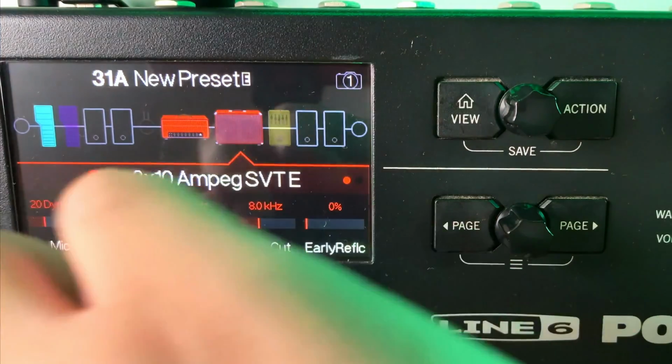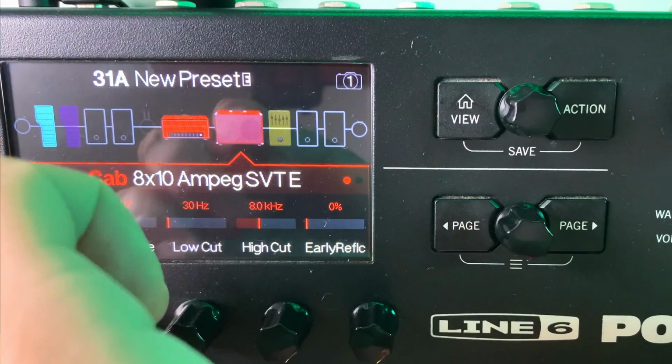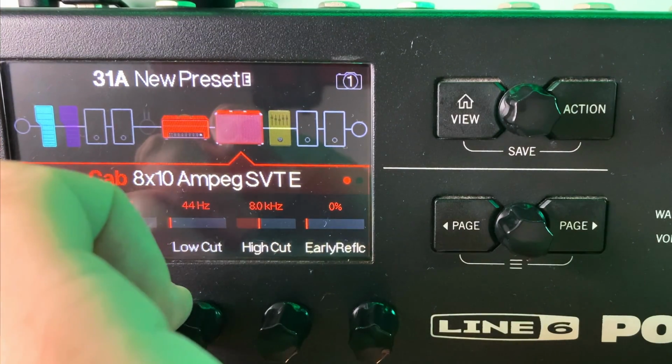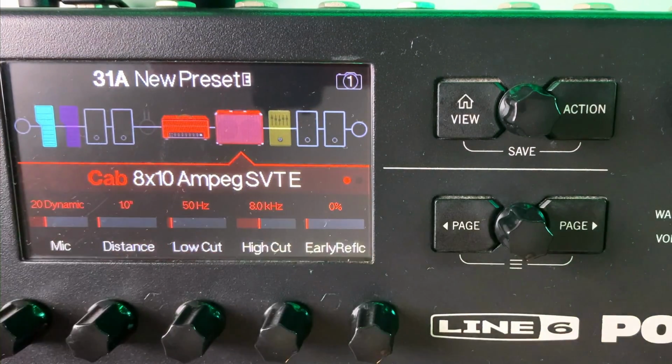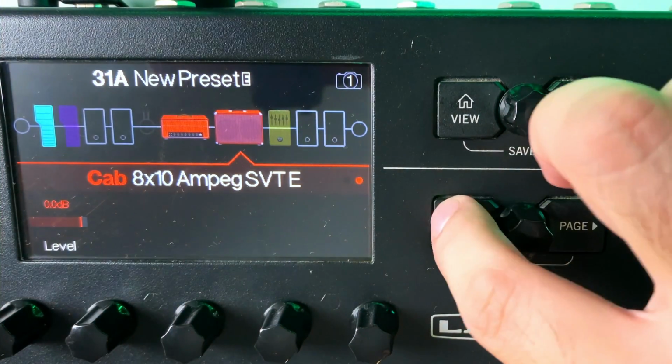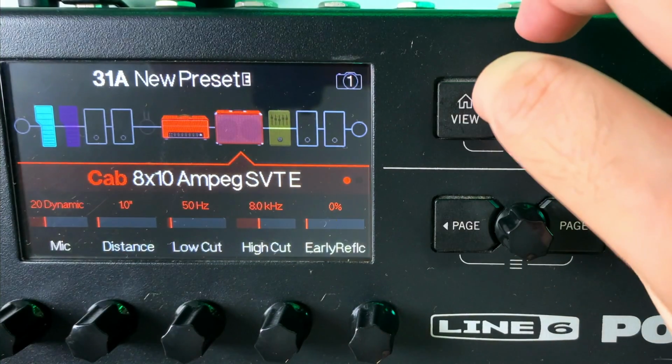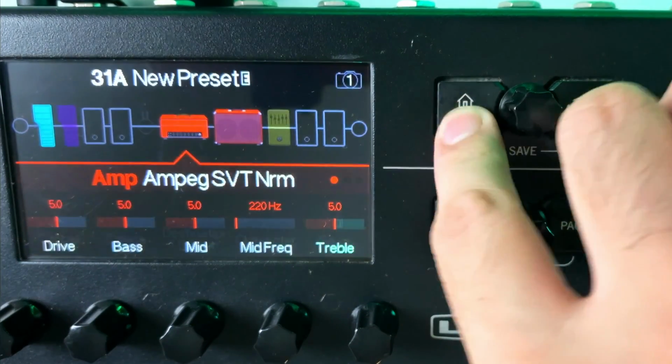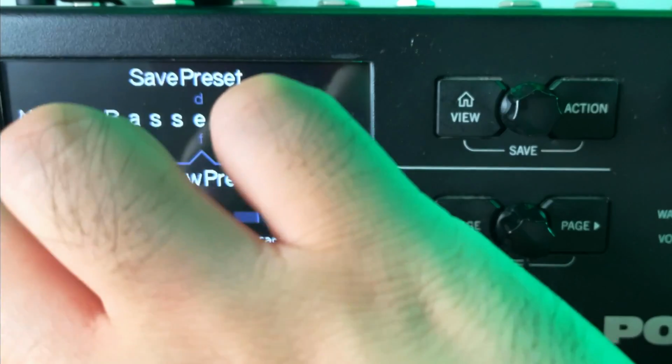And then low cut, I set it at 50 Hertz to give space for the kick of the drums. And then everything else, I'll leave as is. Okay, so let's save that for a while.